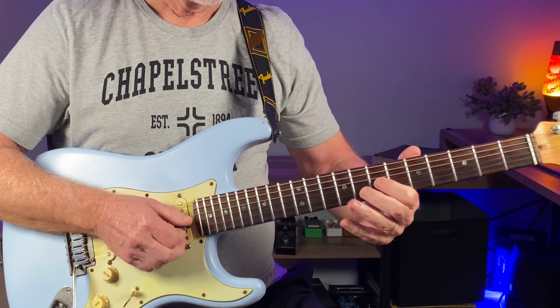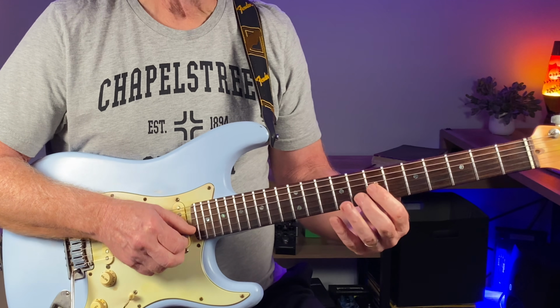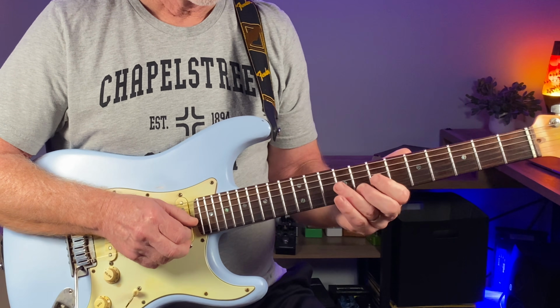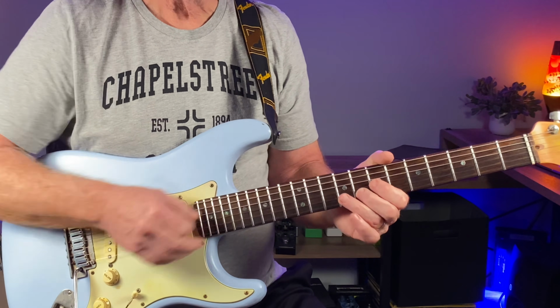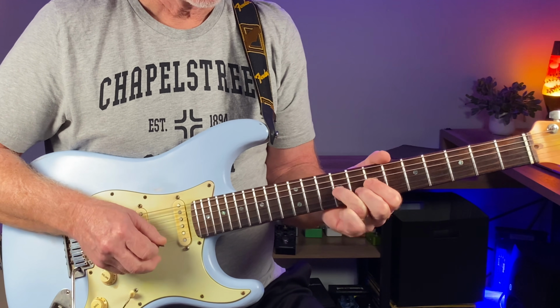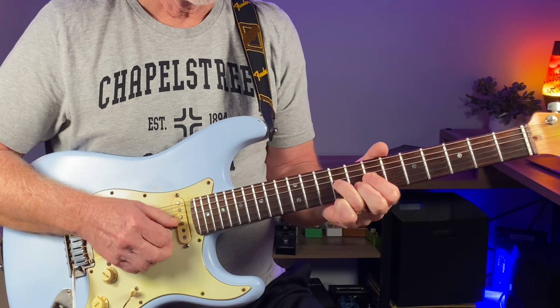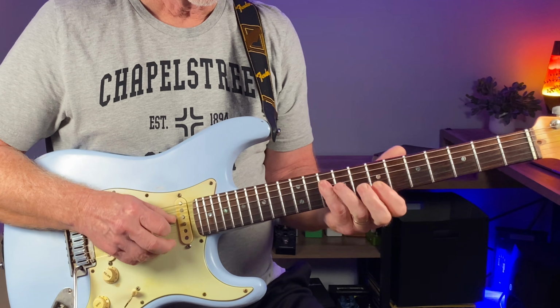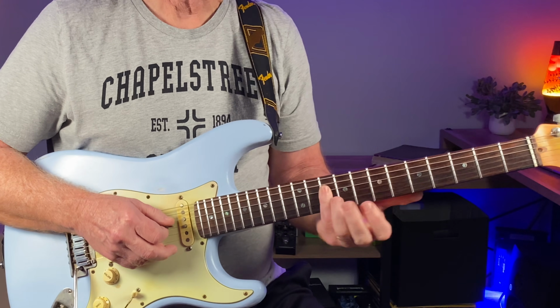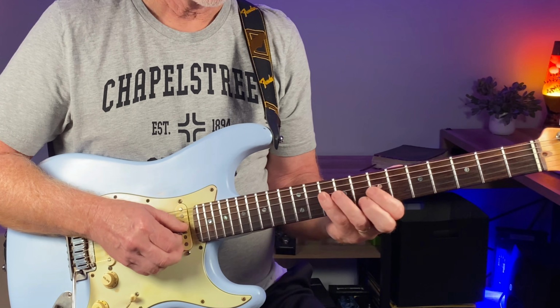But you can also use this little move here. 7 on the G, 8 on the B string. While you have your fingers held there, you hammer on from 7 to 9 on the G. Then get to that root on the 10th fret of the D string.